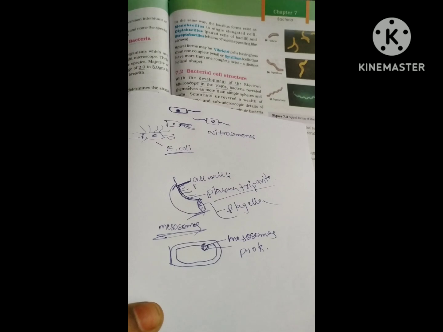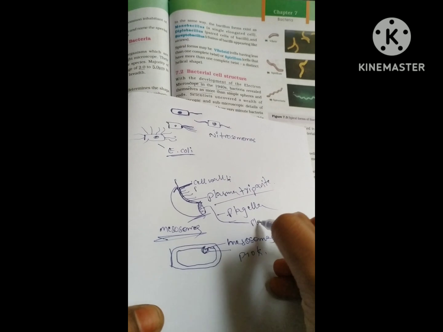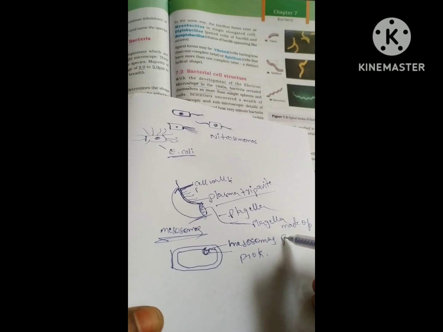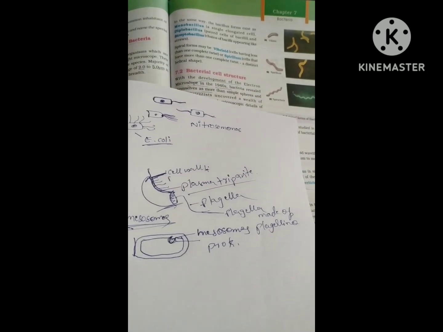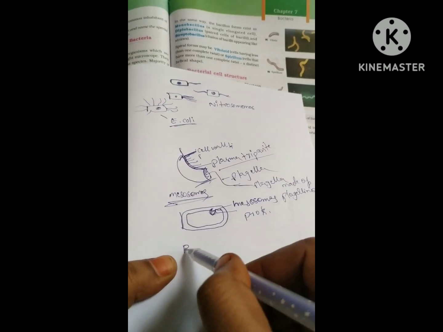The flagellum is made of flagellin. The next one is the pili.